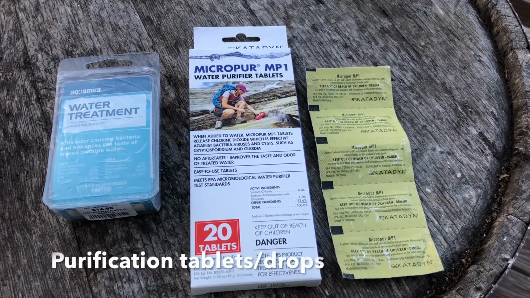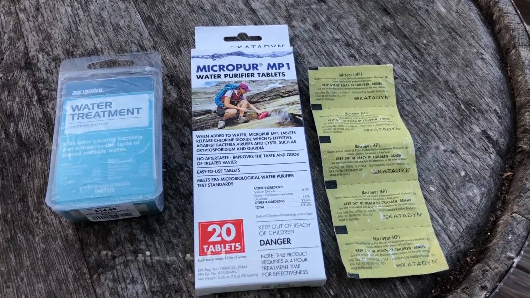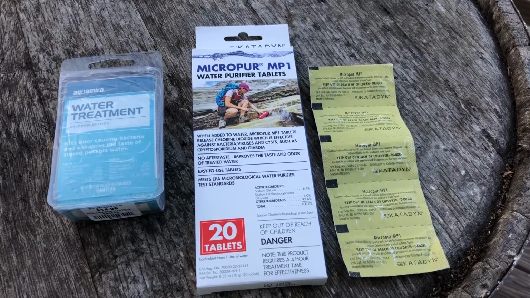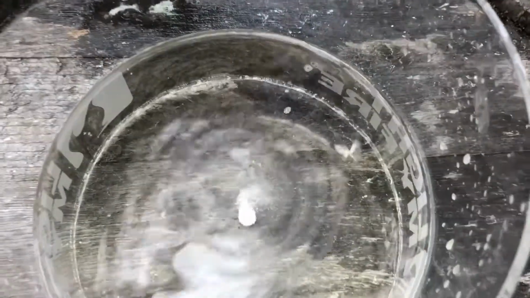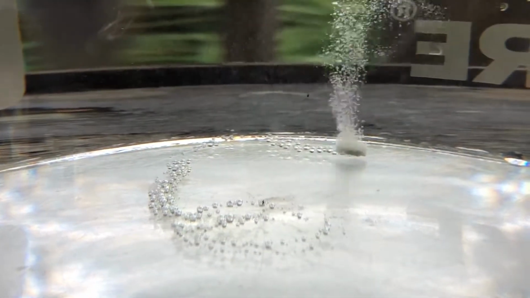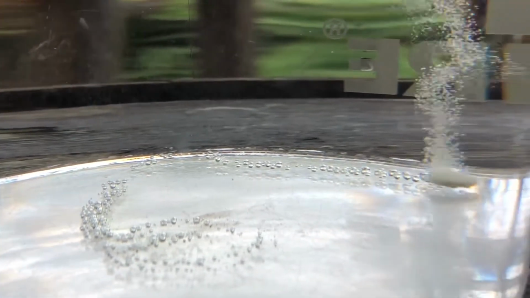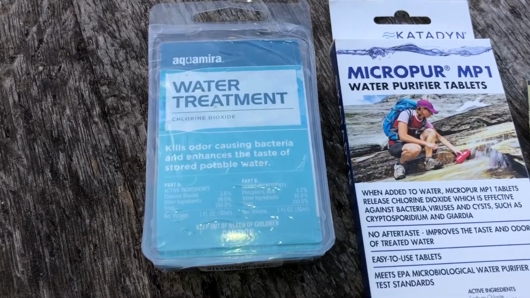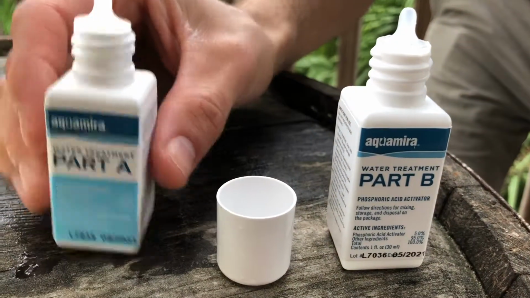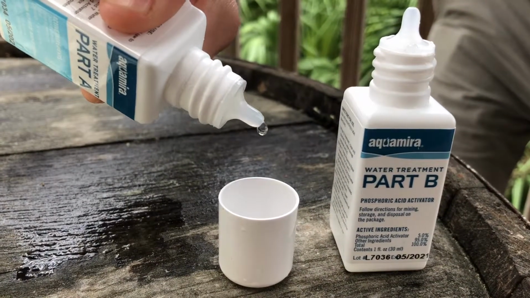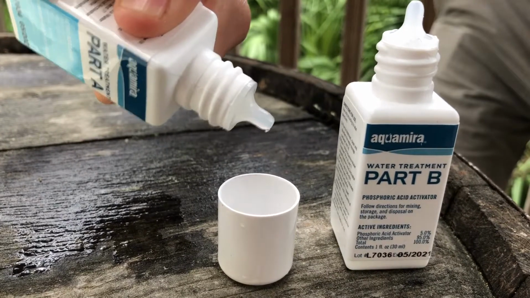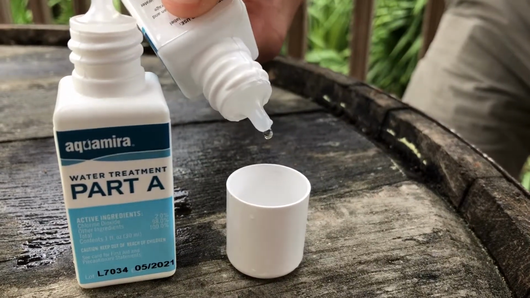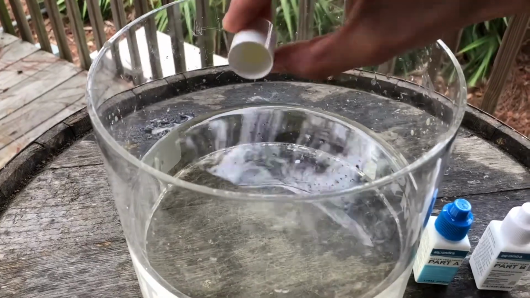Now here's a few of our purification products. The first one I want to show you is the Micropur tablets. The pros to them, they're lightweight, they're easy to use, and inexpensive. Some of the cons are they take up to 30 minutes to 4 hours to purify your water depending on the condition of it. Whereas the Aquamira drops over here are a Part A, Part B purification system. The pros to them, they're lightweight, they're inexpensive, and it leaves no aftertaste. The cons are, just like the tablets, they can leave sediment in the water if you don't filter it out first. And it also takes time.